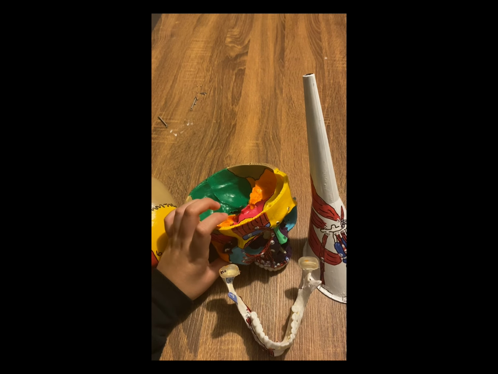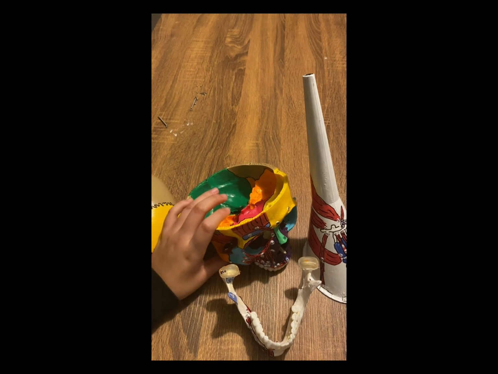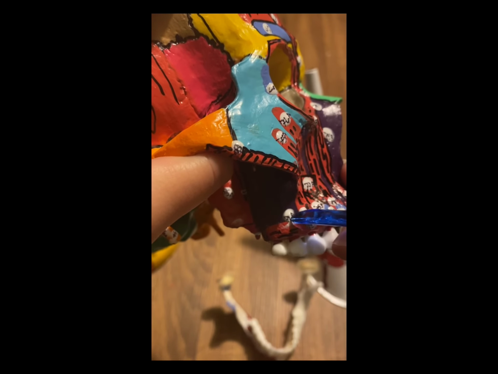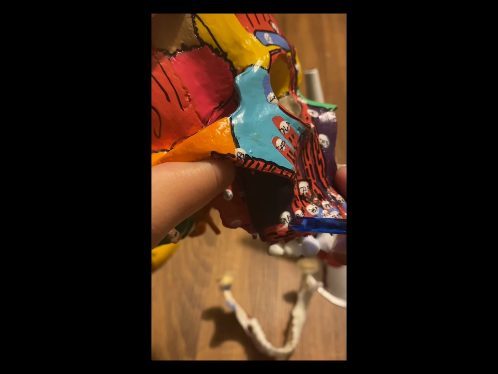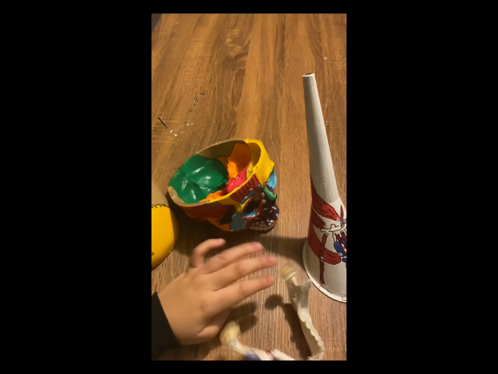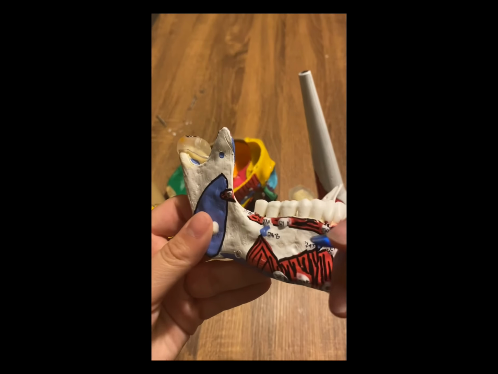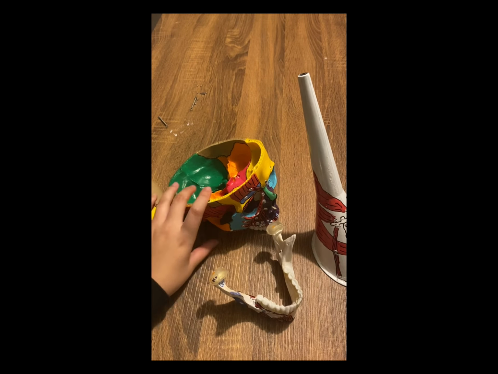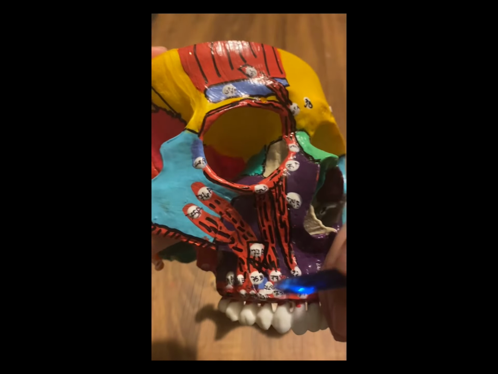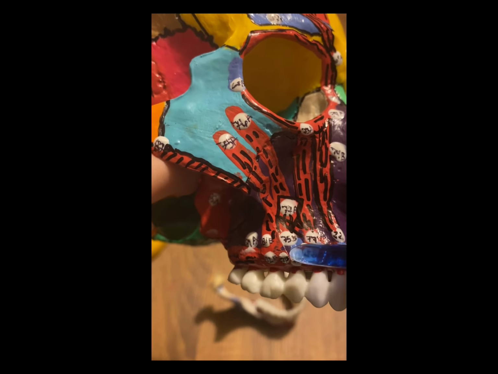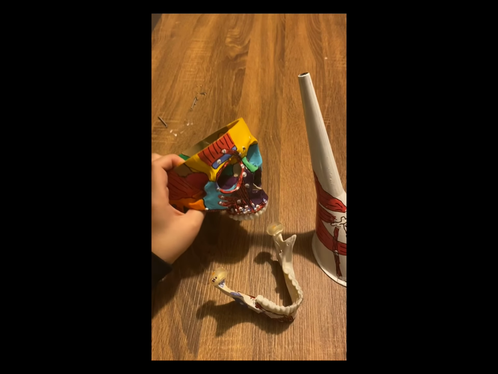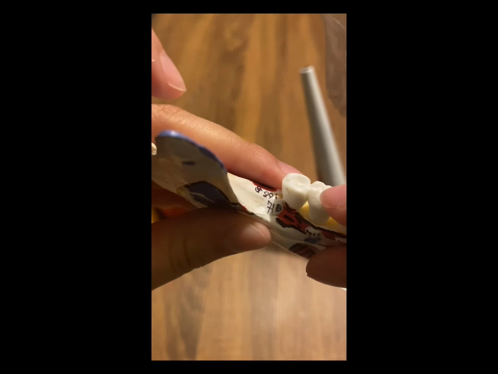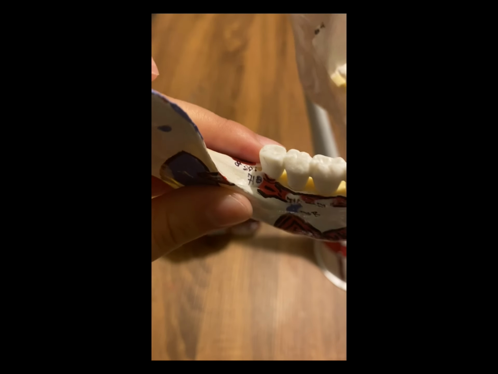Next up is number 71 with the buccinator. This one as well has two different origin points. The first one can be found here, and the second origin can be found on the mandible right here. Next up are the insertion points. The first insertion point we can see right here. The next insertion point can be found also on the mandible, which is right here.